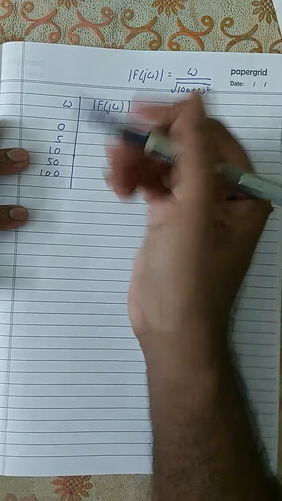I'm going to substitute every value of omega over here, and find the value of the magnitude. So the first value is 0. Of course, if I put 0 over here, it becomes 0 by root of 100 plus 0, which is 0 itself. So the first value over here is 0. Let me mark those values. So in a semi-log graph, don't forget the distance between the powers of 10 is the same.